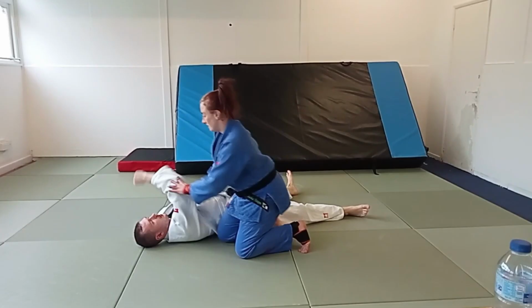Take 2. And Sode Tsurikomi Goshi countered by Sukui Nage. Sure? He's hard, he can break 4. Okay, you can certainly try that again.